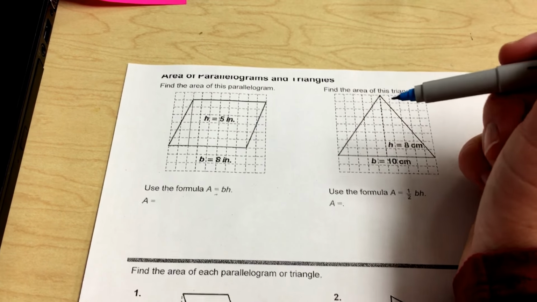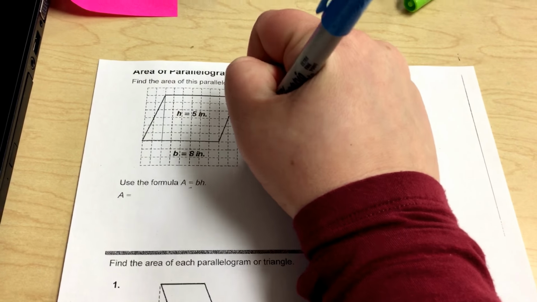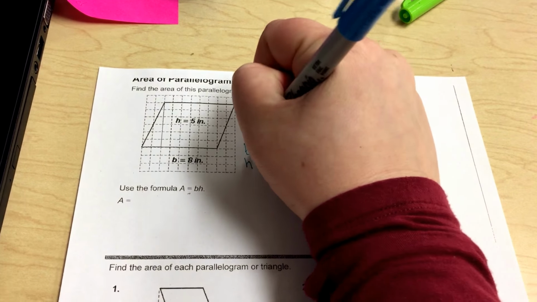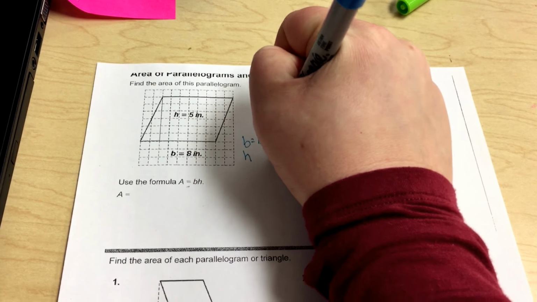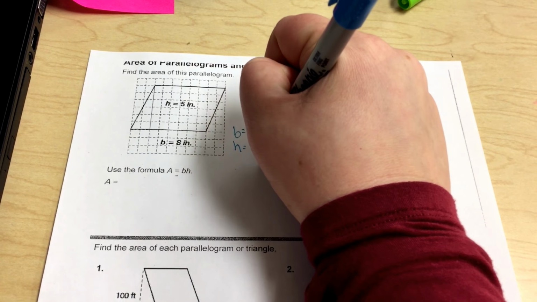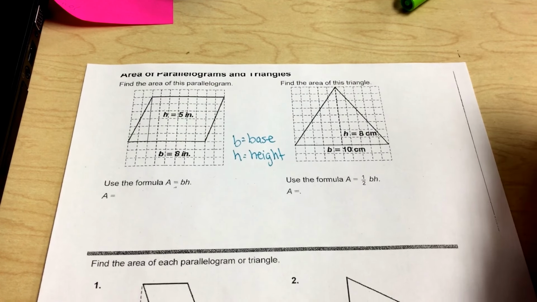So first let's talk about a parallelogram. On both of these, we're going to see the letters B and H, and I'm going to have you write those both in the middle right now. Whenever you see B, we're talking about the base or the bottom of a shape, and whenever you see H, we're talking about the height or how tall a shape is from its lowest to its highest point.